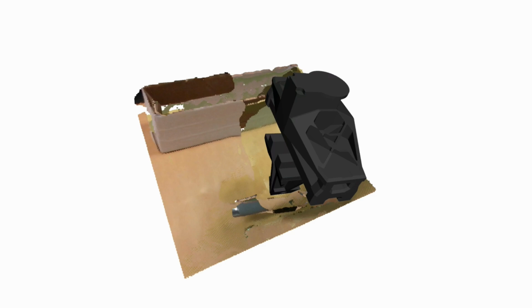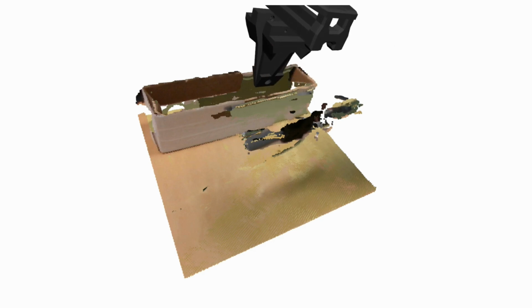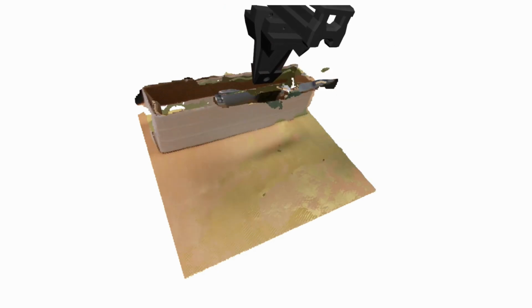As shown in this knife collecting example, our framework iteratively predicts actions and executes them. Finally, it moves towards the container and puts the knife down. This visualizes our whole pipeline from perception to manipulation.